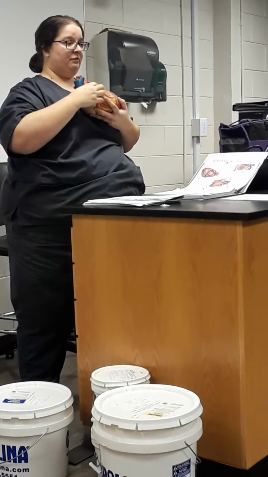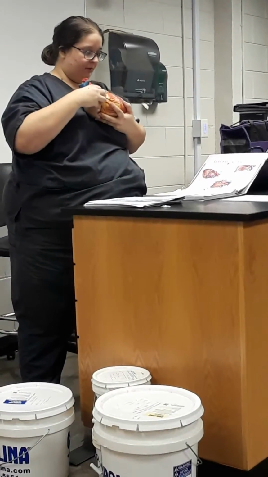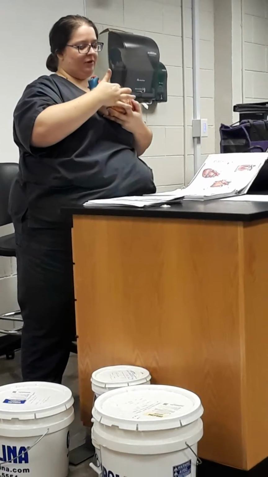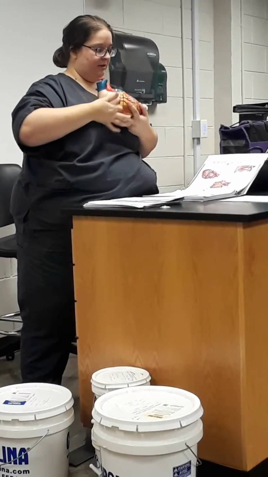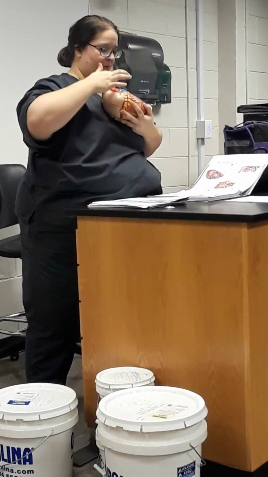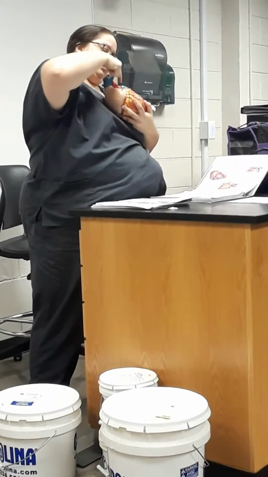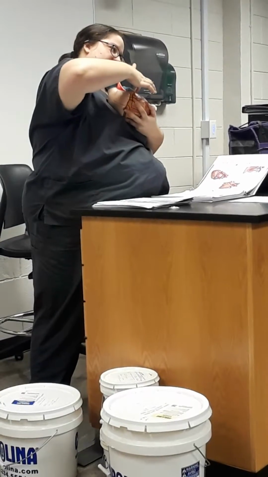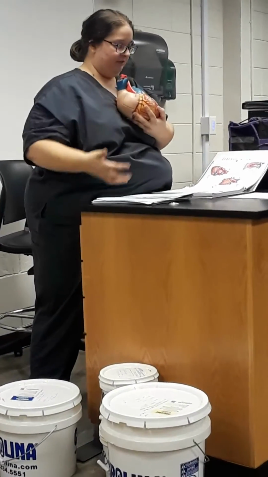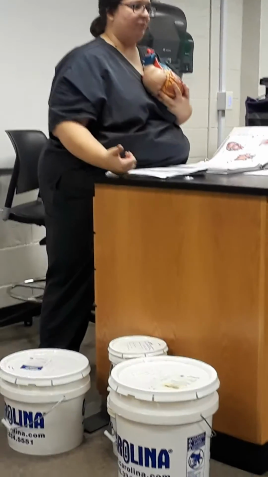You have one branch coming out of your aorta going around here to the left, and one branch that kind of ducks behind your pulmonary artery and comes out of your aorta and goes around to the right. Those are your left and right coronary arteries, because those are the first branches of coronary arteries.